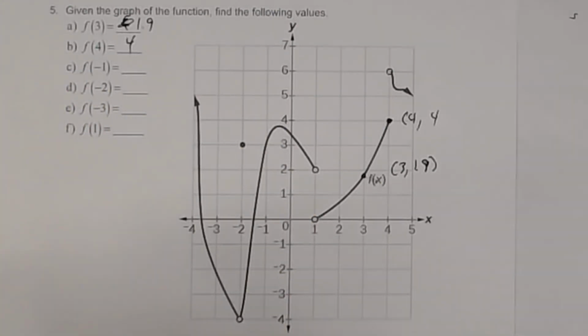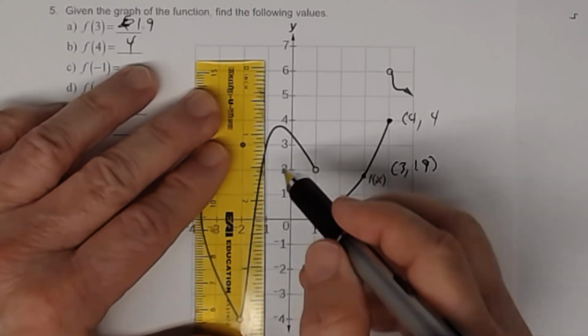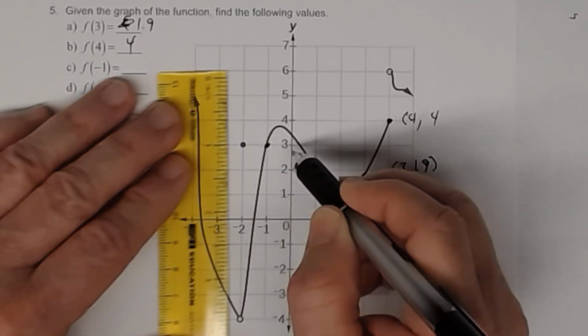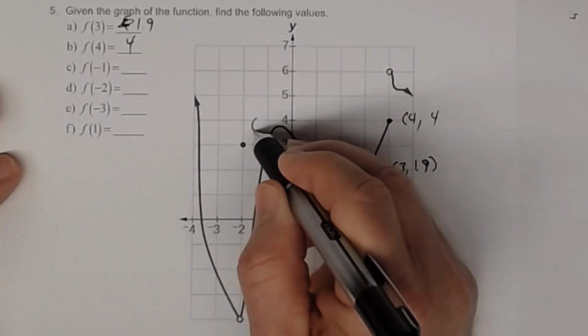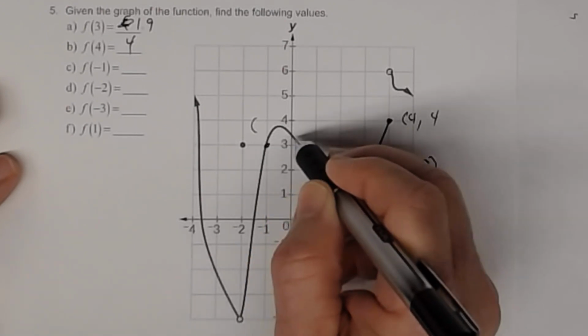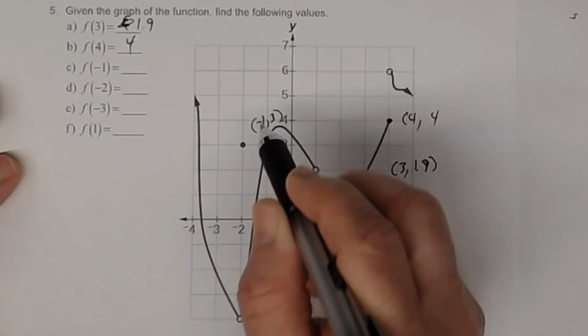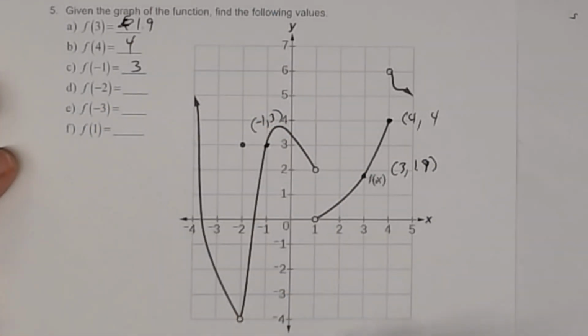F of negative 1, let's look at that one. So f of negative 1, so when x is negative 1, what's that y value right here? Well, the coordinates of that point are negative 1, 3, right? So when x is negative 1, what's my y value? My y value is 3.